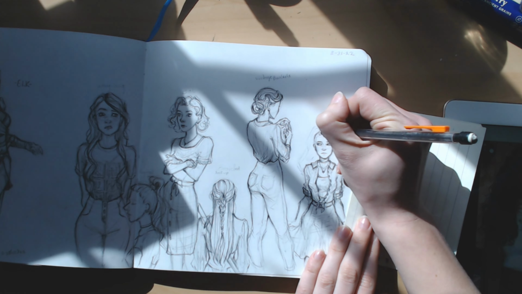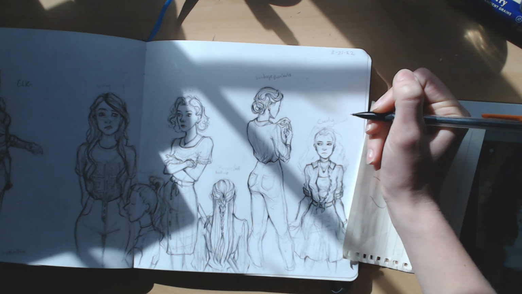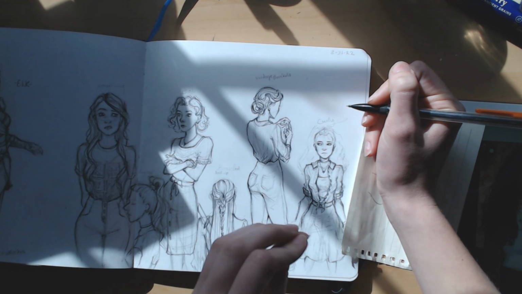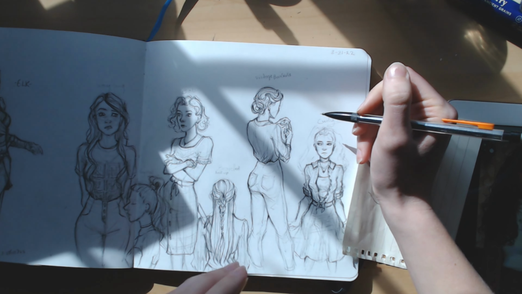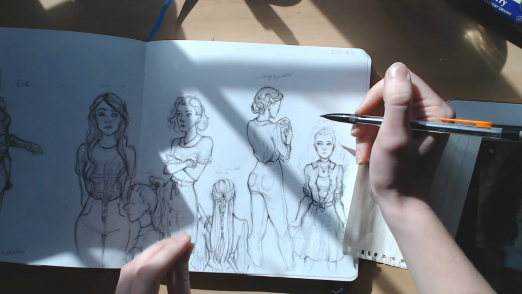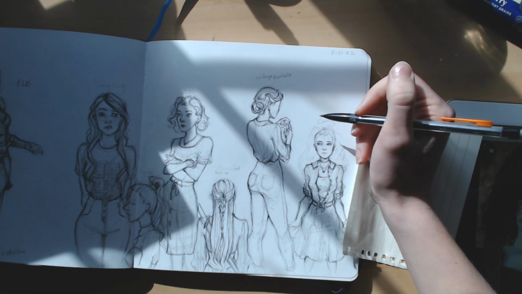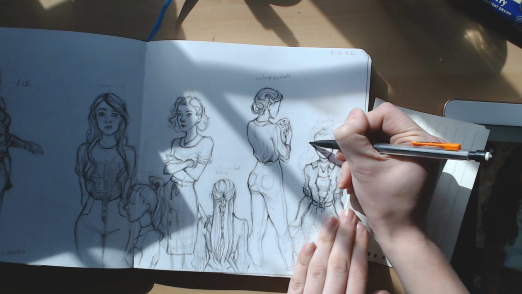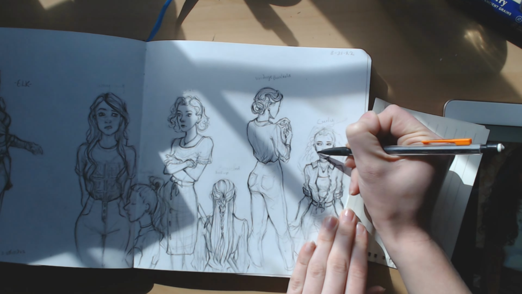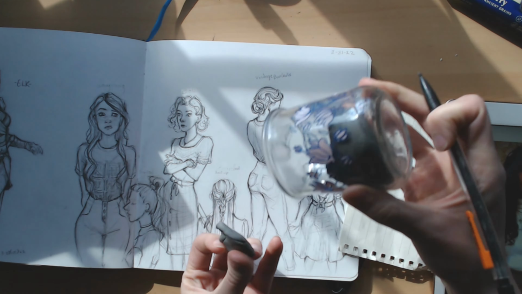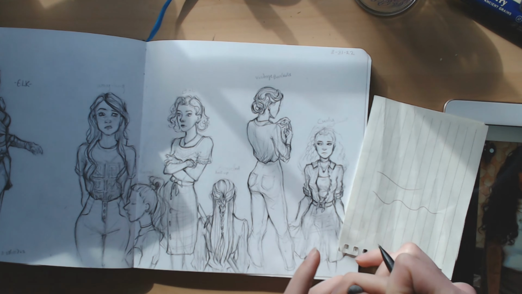And then we start. The smaller the drawing is, the less detail I put in making each curl perfect. And I'm not going to go like this all the way down for each curl. That's going to make it look very flat and lifeless.